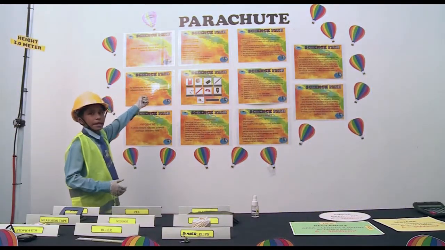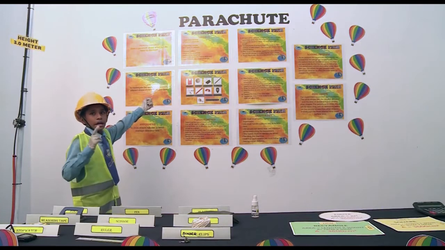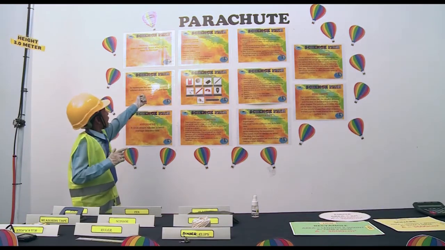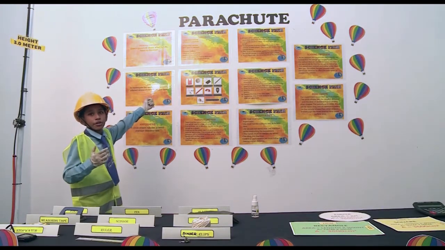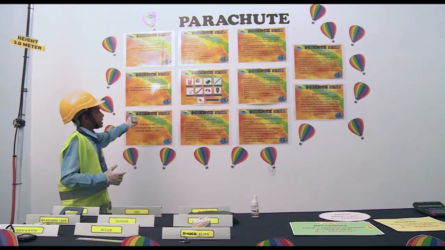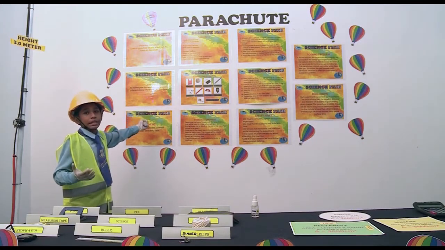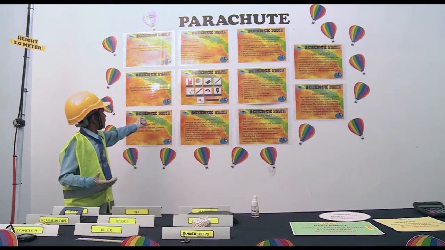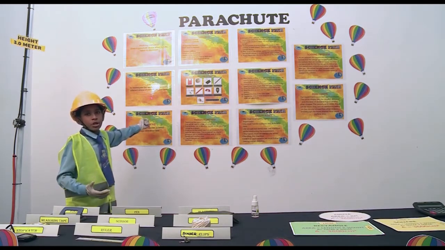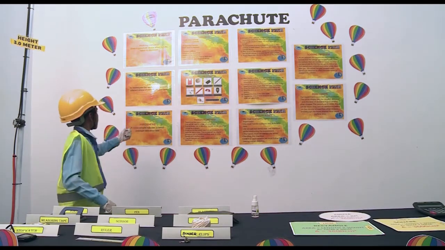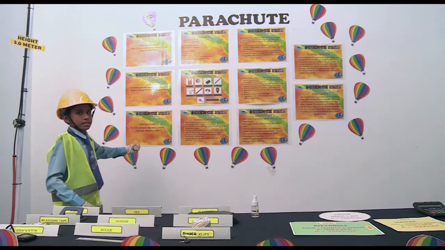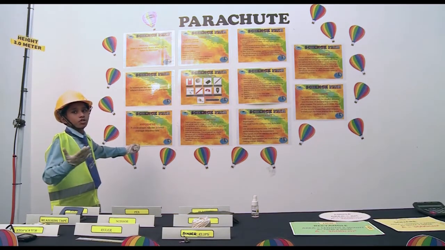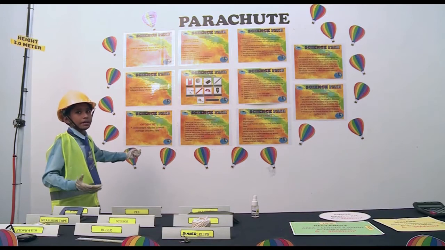The problem statement of our experiment is: does a parachute shape affect its time taken to descend? The objective is to investigate the relationship between different shapes of parachute and the time. The hypothesis: a circle has the slowest average descent rate.